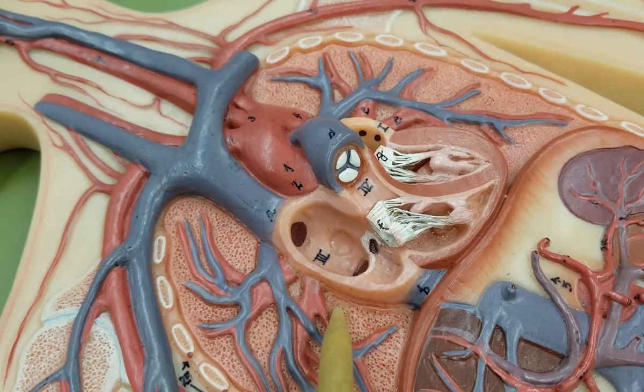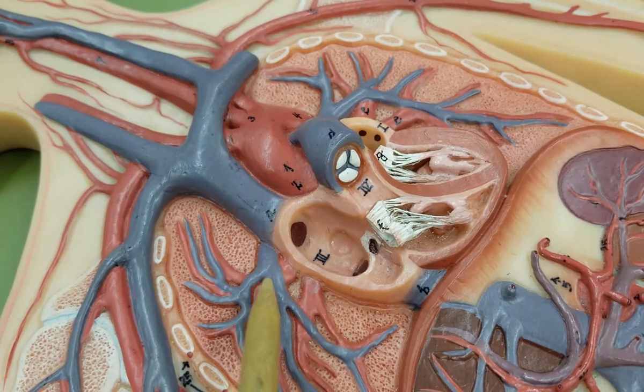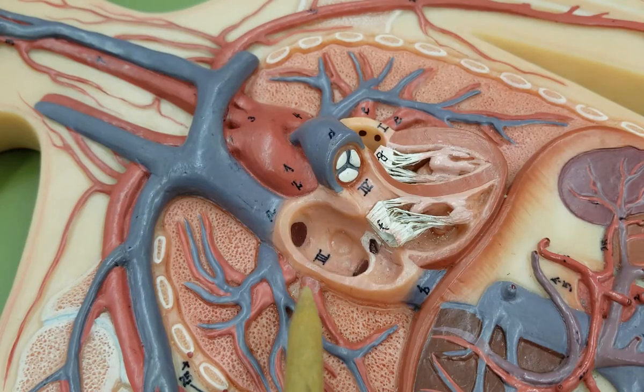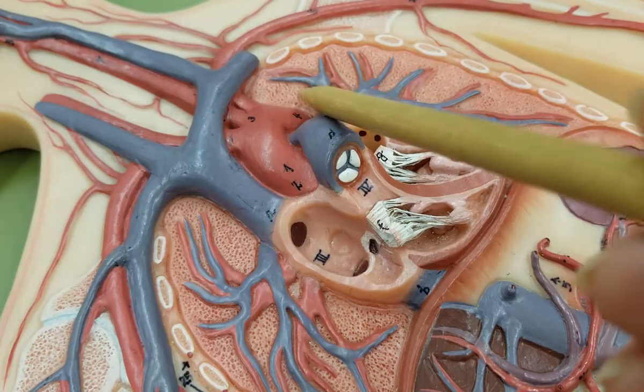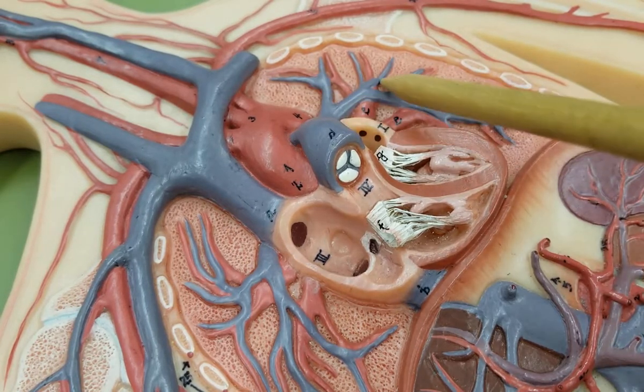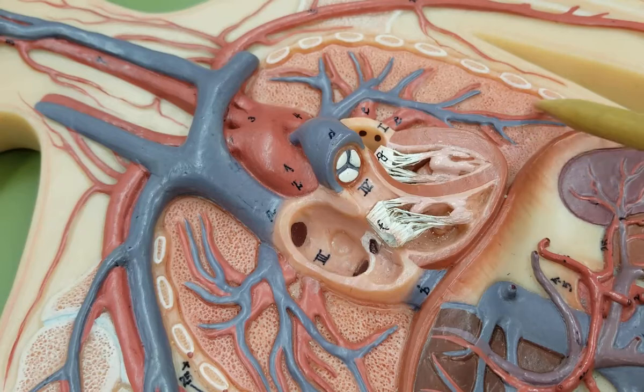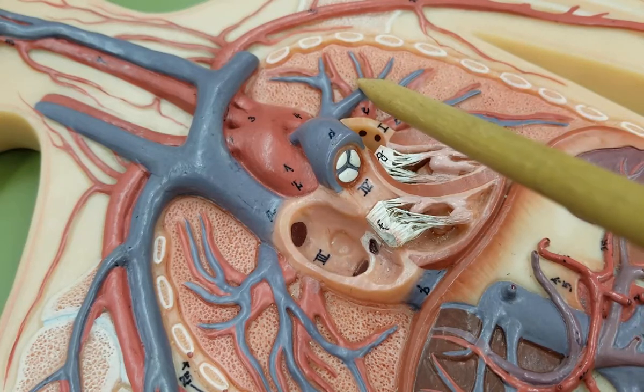So with these pulmonary arteries and veins, the blue ones are the arteries and the red ones are the veins. I hope that makes sense. But that's just for this little section right here. And of course the other side, this little section right here. Everything else, the arteries are red and the veins are blue.